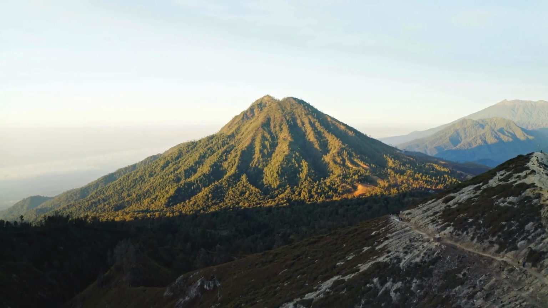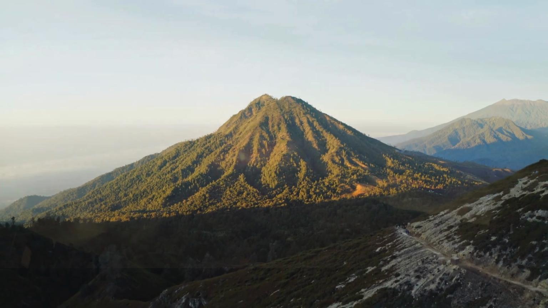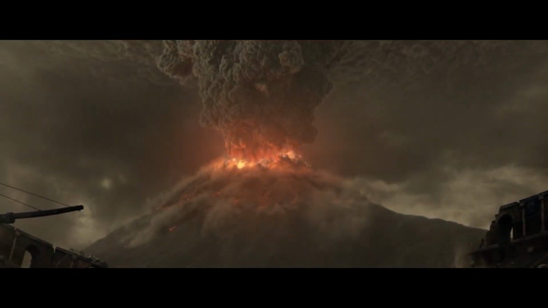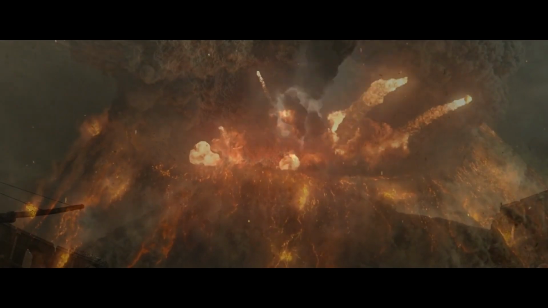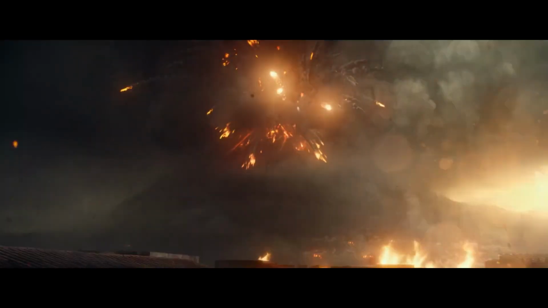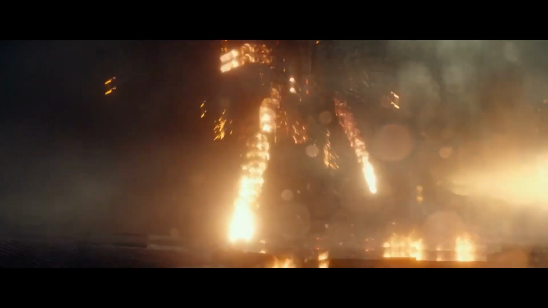Stratovolcanoes. Also known as composite volcanoes, they have a conical shape with layers of lava and pyroclastic materials stacked upon each other. Stratovolcanoes often have explosive eruptions that can cause severe damage due to ash and pyroclastic flows.